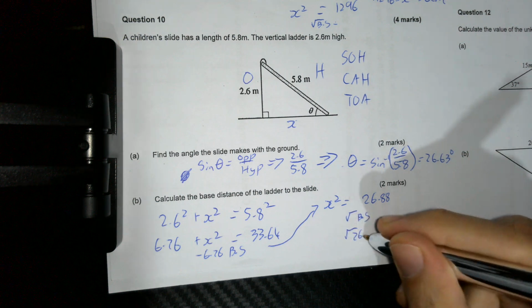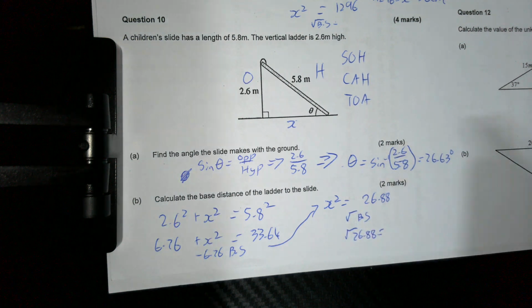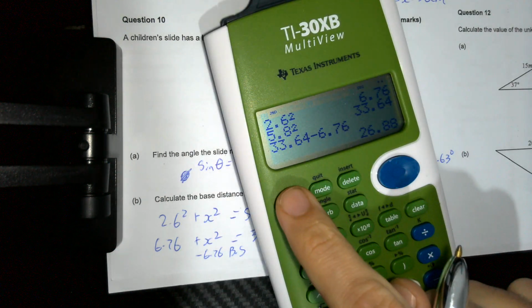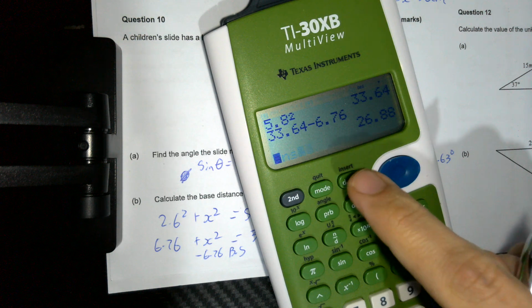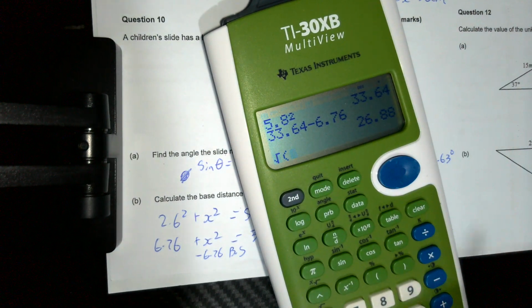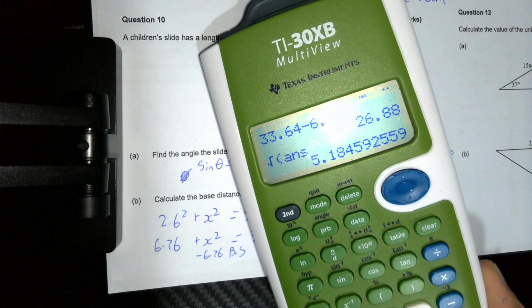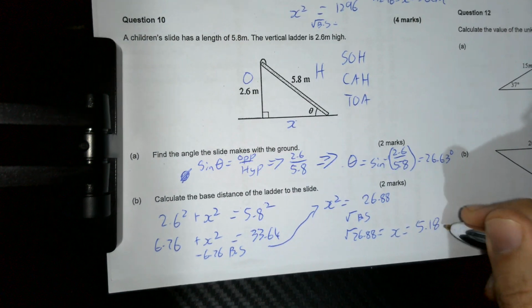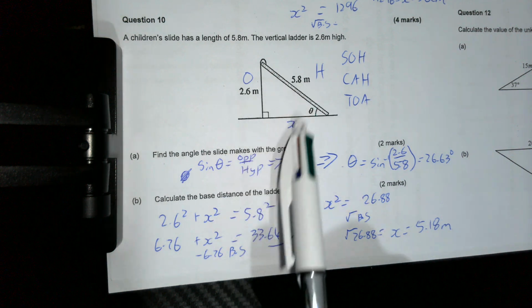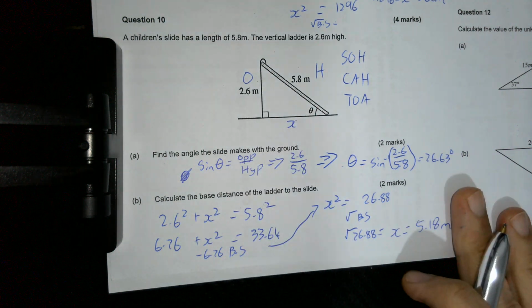Square root 26.88 equals x equals, square root answer of 26.88 that I already had, 5.18 meters. Keep the units with what you already got given. That's that one.